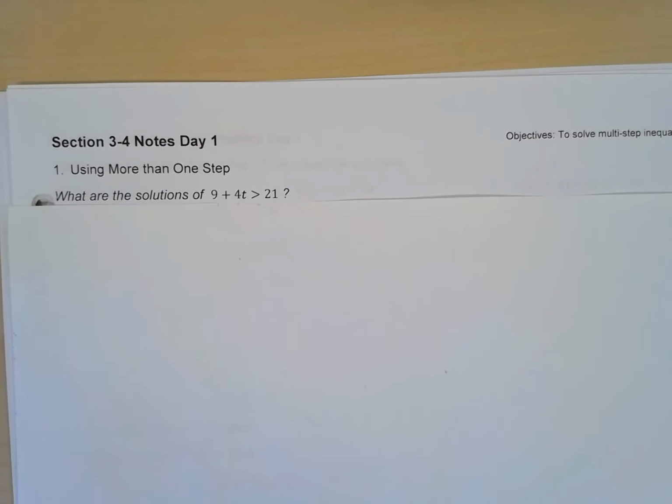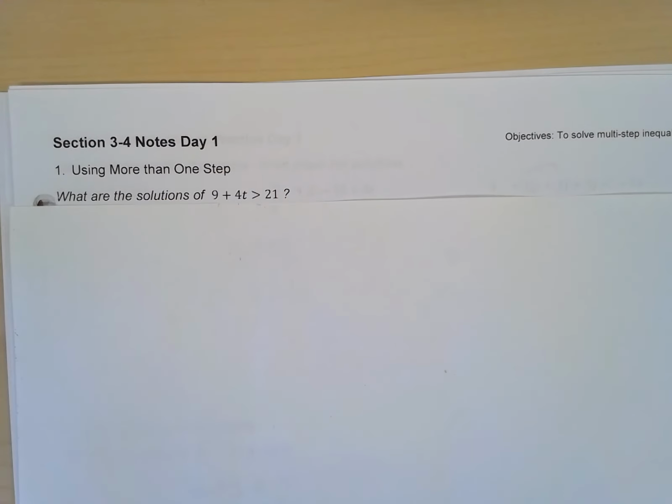This is Chapter 3, Section 4 Notes, Day 1. This is solving multi-step inequalities. We're going to solve these inequalities exactly like we would equalities or equations. So it says, what are the solutions of 9 plus 4t is greater than 21?